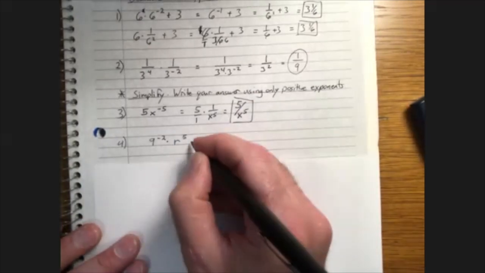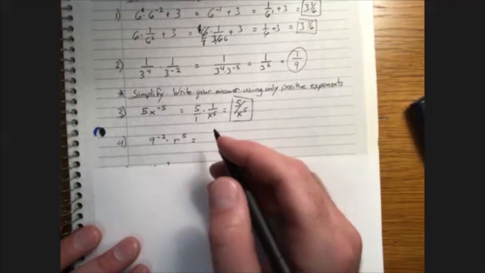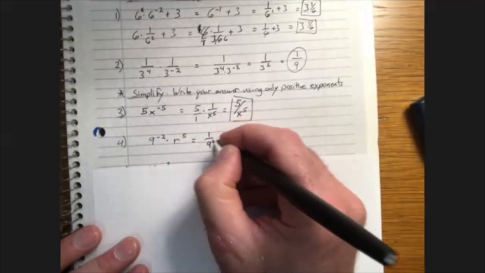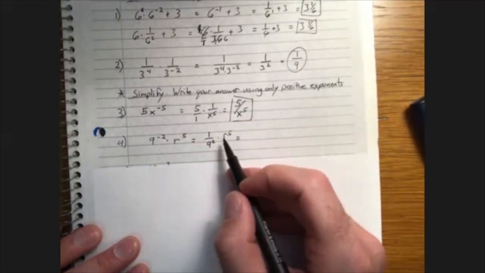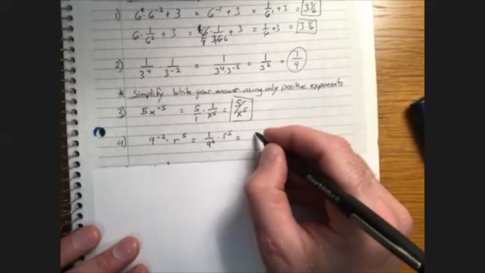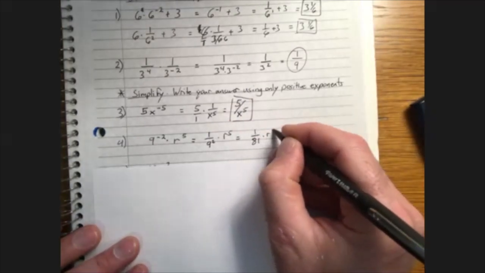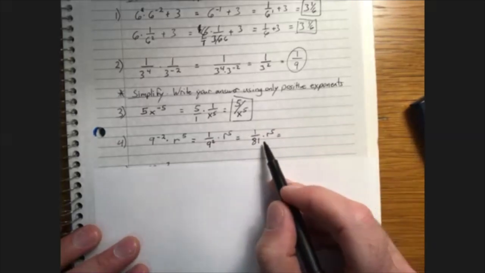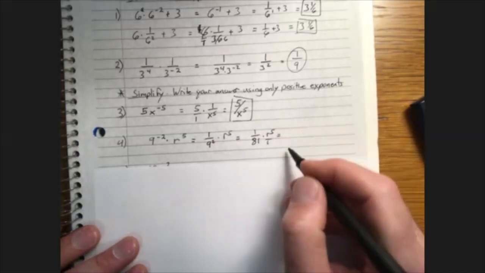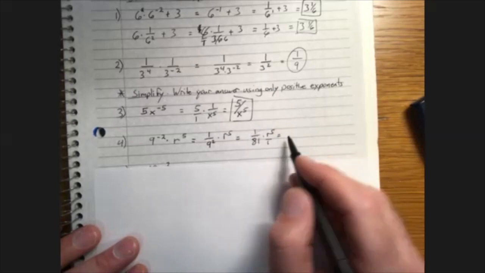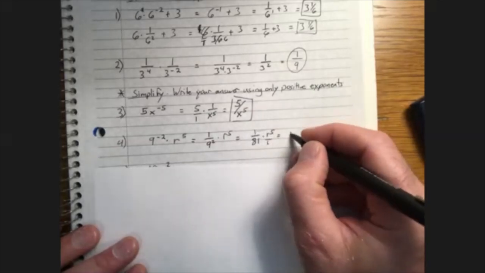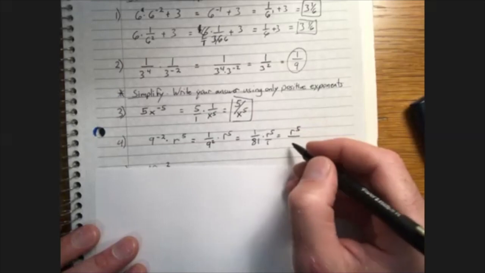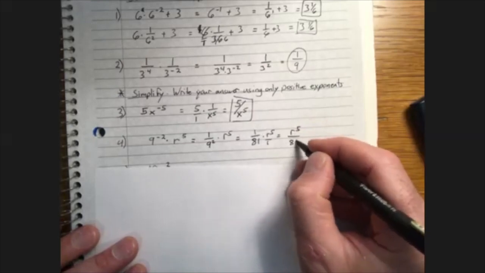So let's do this. 9 to the negative 2nd power is really 1 over 9 to the positive 2nd power, and then times r to the 5th. Well, we can evaluate that. 9 squared is 81. So this is 1 over 81 times r to the 5th. But we don't want to leave it like that because this is really r to the 5th over 1. So I can multiply straight across. I know I didn't line them up, but when I multiply straight across, it's 1 times r to the 5th. So that's r to the 5th. 81 times 1 is 81. So this would be r to the 5th over 81.